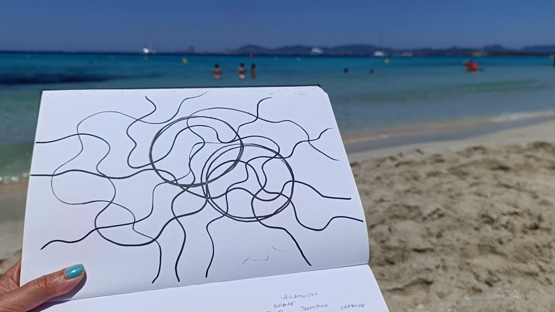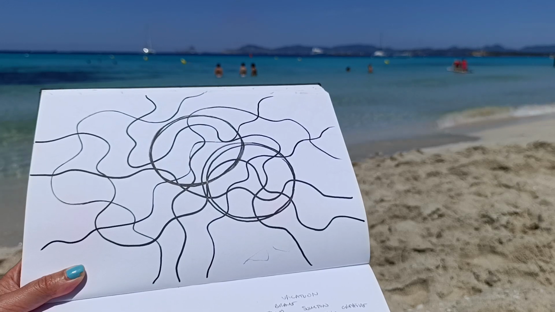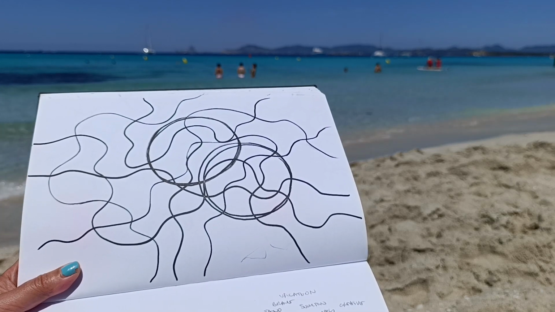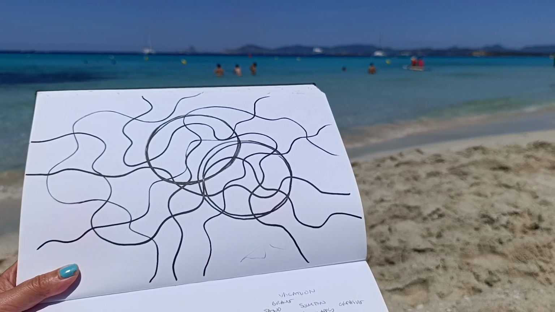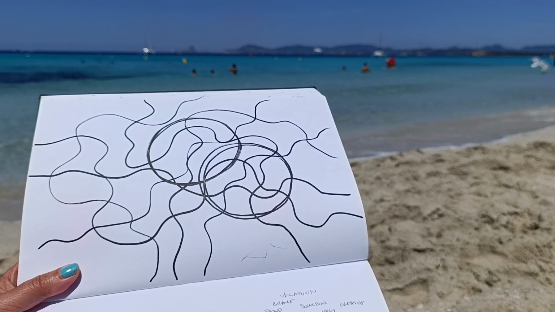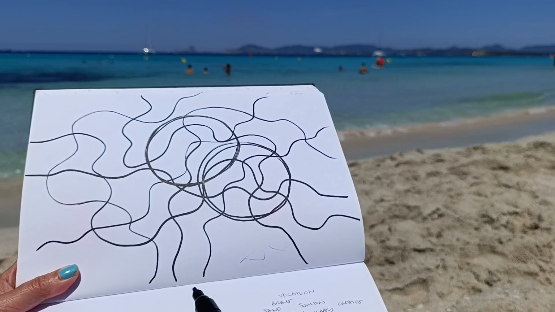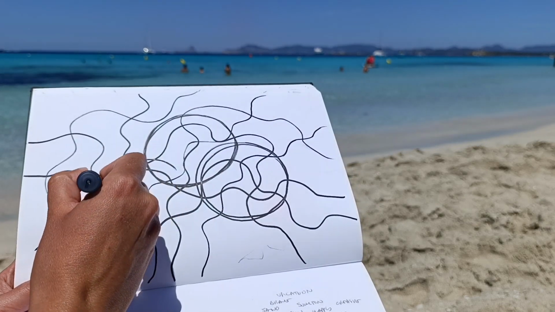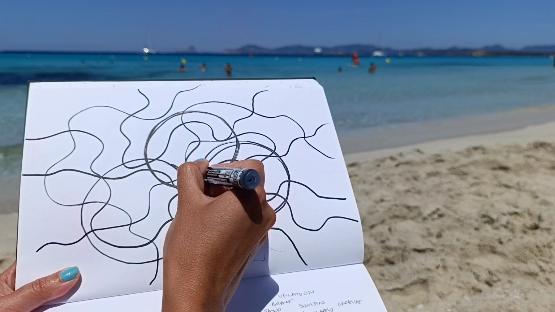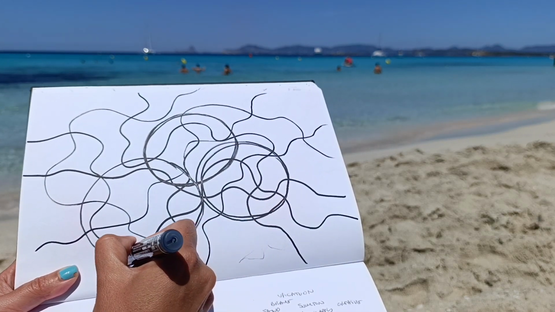And another circle that I'm going to put, the word is the sea. So I really love taking vacations by the sea or by the ocean. So I'm going to create another circle right here representing the sea.